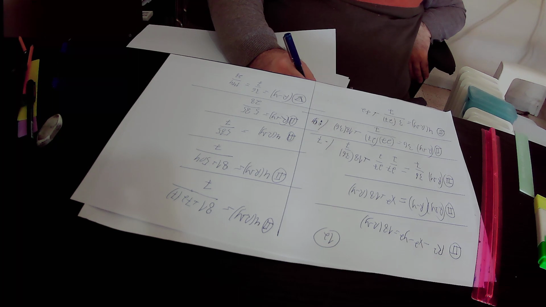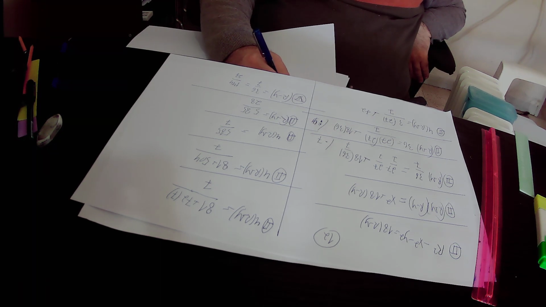While according to equation number 2, we have already found out that r plus y is equal to 585 over 28.